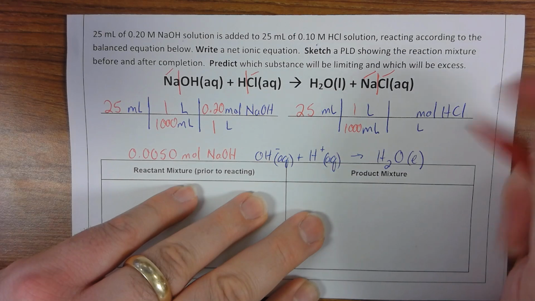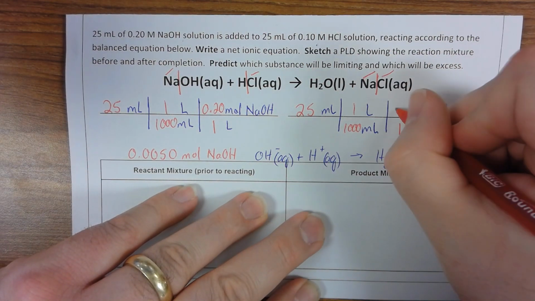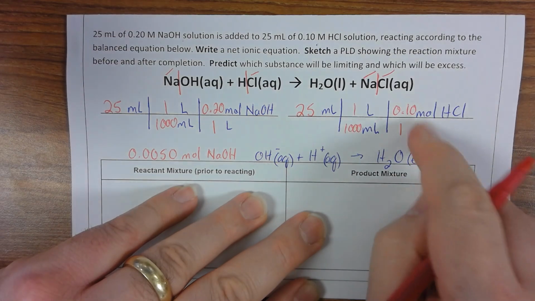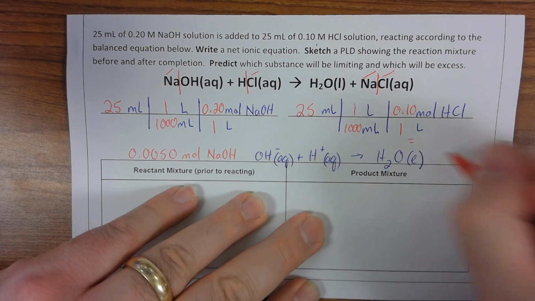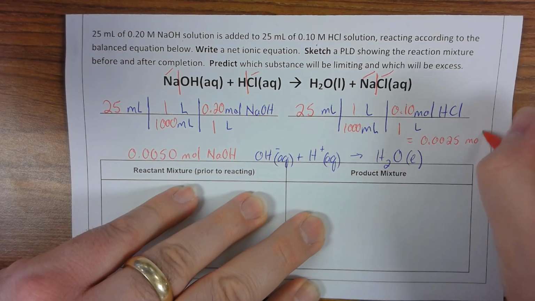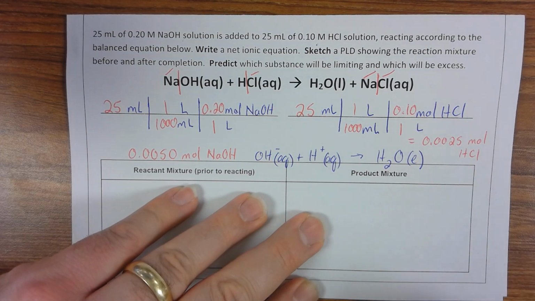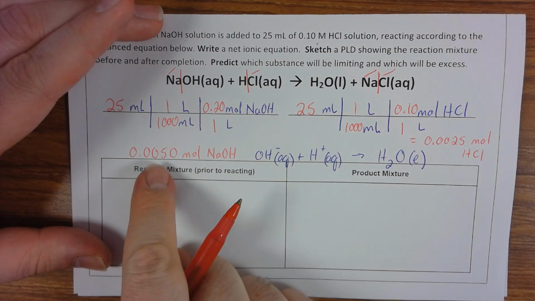That never changes. And then 1 liter, that changed. I've got a different molarity, so there's a different number of moles in every liter this time. And if you multiply that one out, you get 0.0025 moles of HCl.